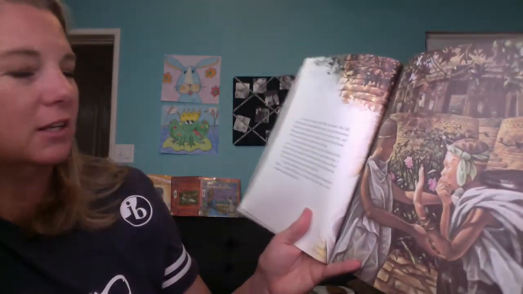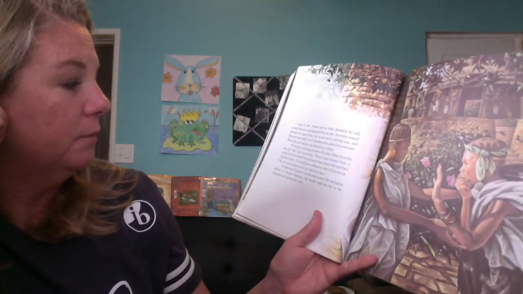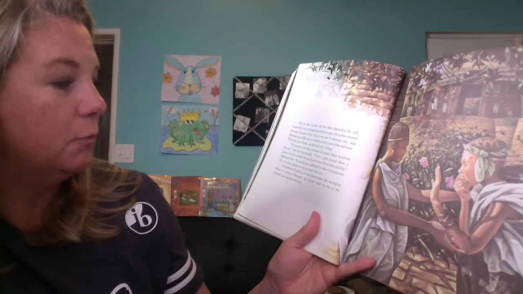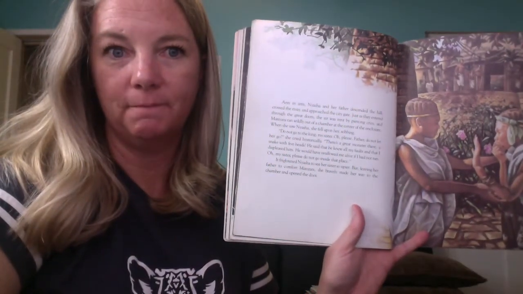It frightened Nyasha to see her sister so upset. But leaving her father to comfort Manara, she bravely made her way to the chamber and opened the door.